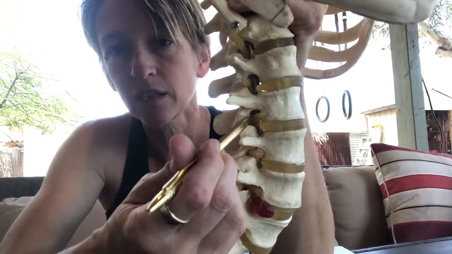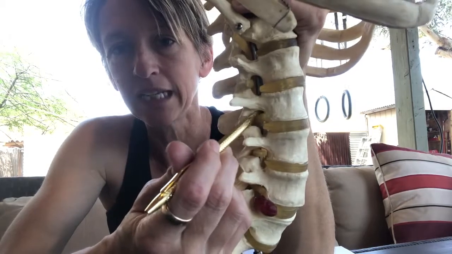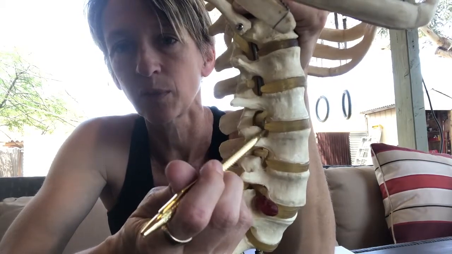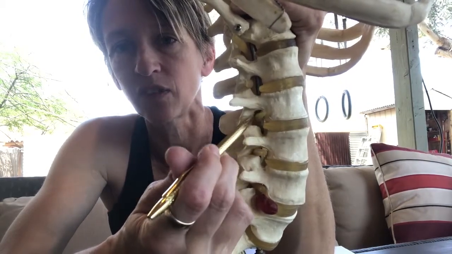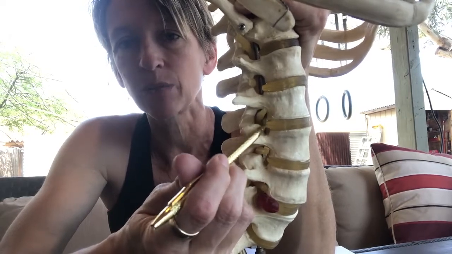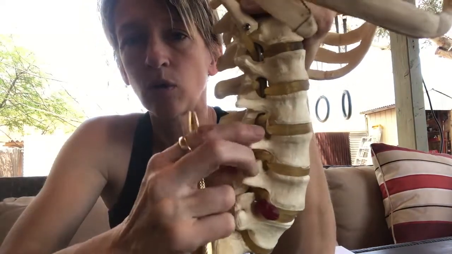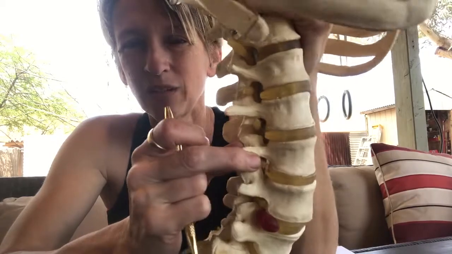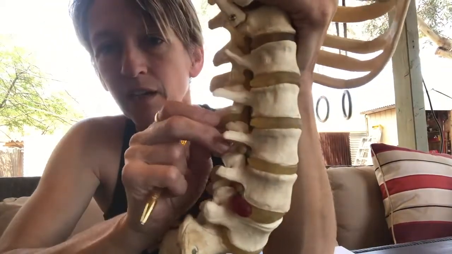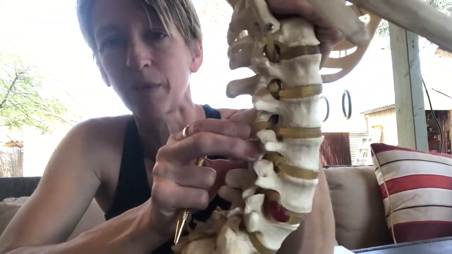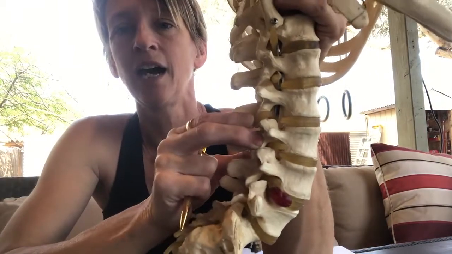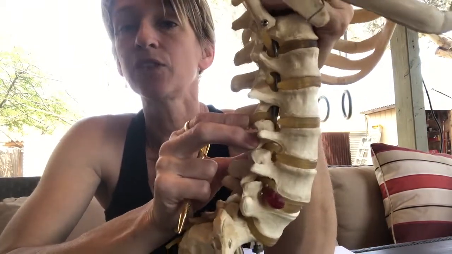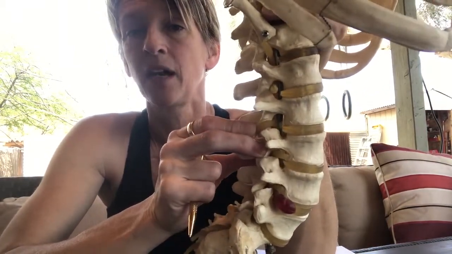I hope you can see this okay, but there's an arch right here in this superior vertebra and an arch right here in the inferior vertebra. When those two arches come together, they form a hole. See that hole? It's hard to see because the nerve is there. But anyway, there's the hole. You can see it better if I get the nerve out of the way. That's called the intervertebral foramina, or foramen.